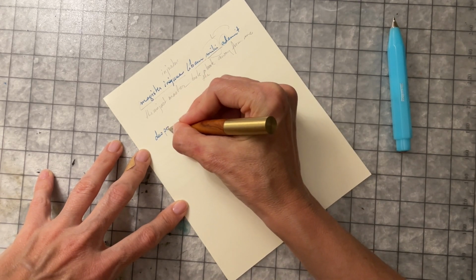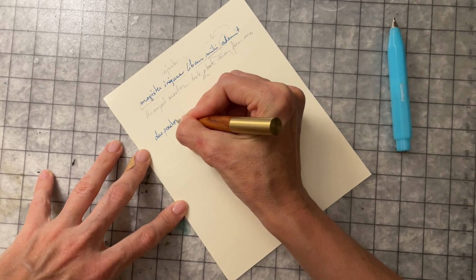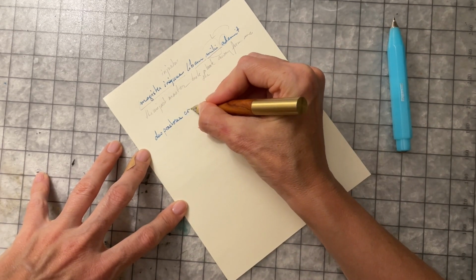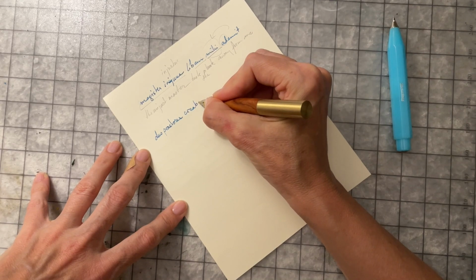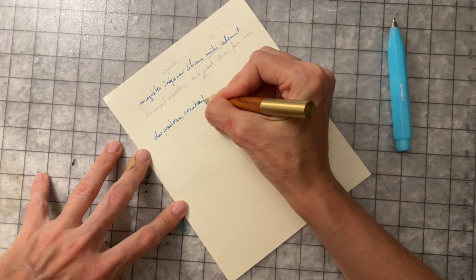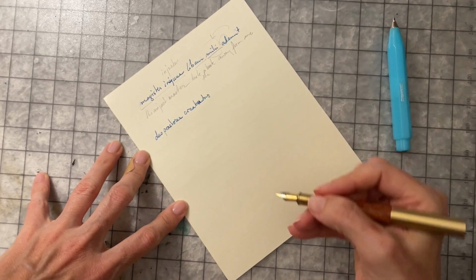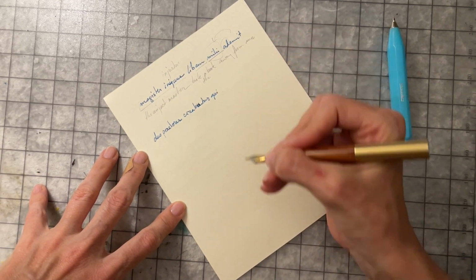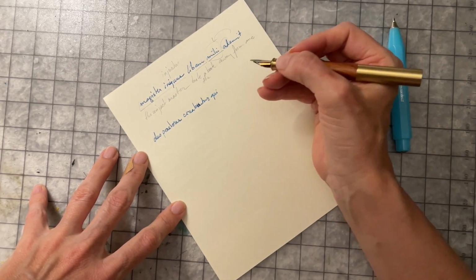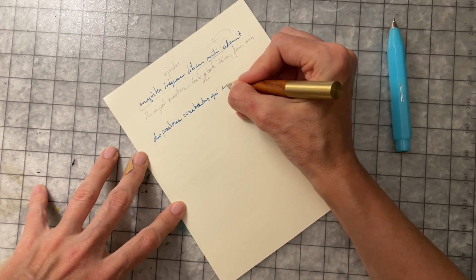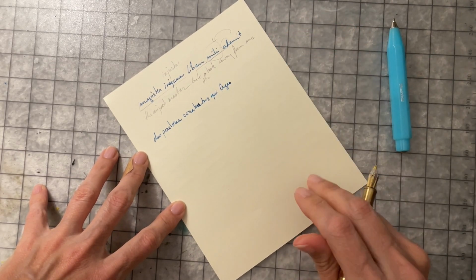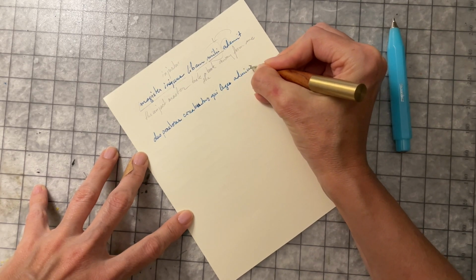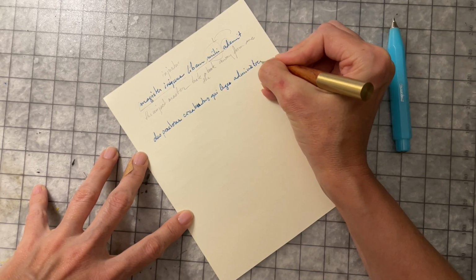Duo praetores creabuntur qui leges administrant.